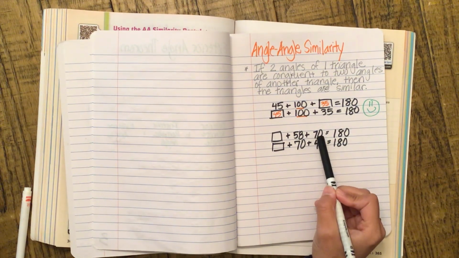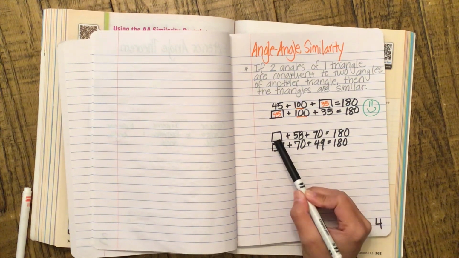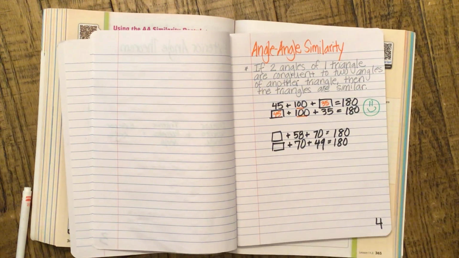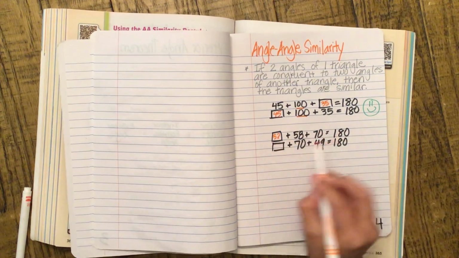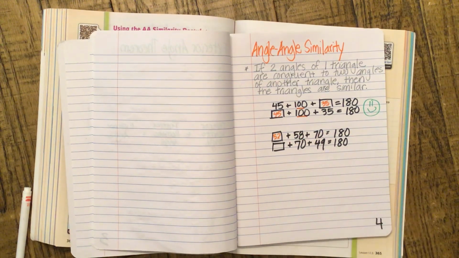58 plus 70 is 128. 128 plus what number is 80? That would be 52. 50 plus 50 is 100. 110 plus 70, 180, correct.